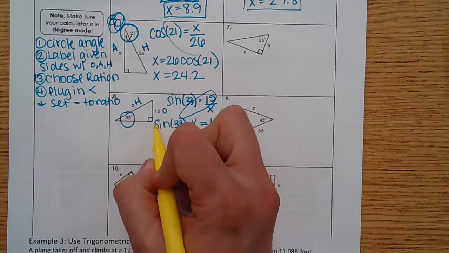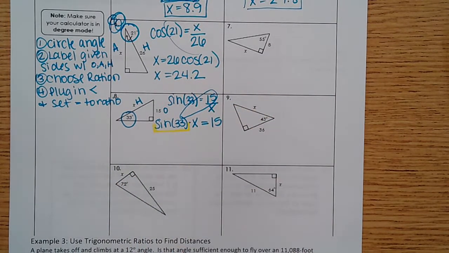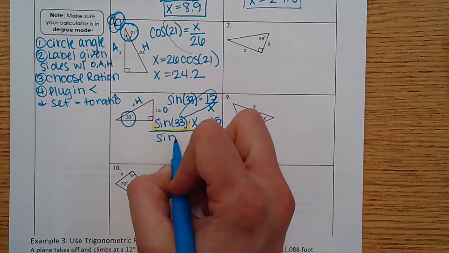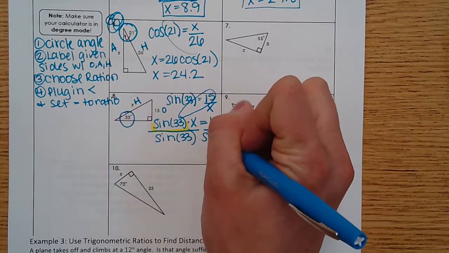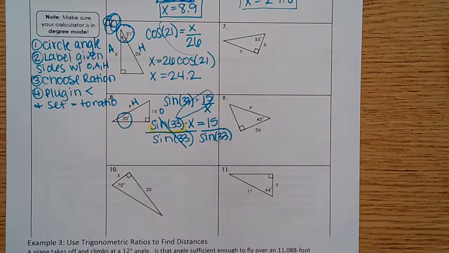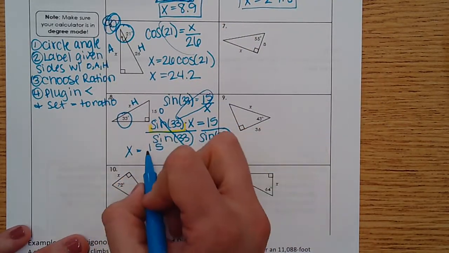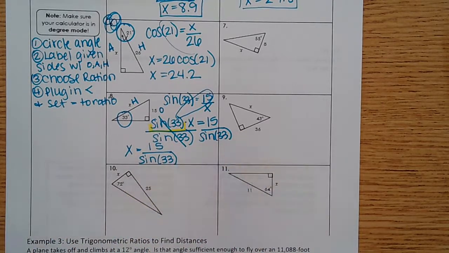The sine of 33 is a package deal. So to get X all by itself, I'm going to divide by the sine of 33, which means I divide this by the sine of 33. We cancel these out, and X is equal to 15 divided by the sine of 33.